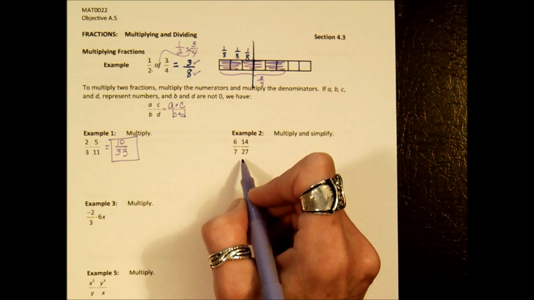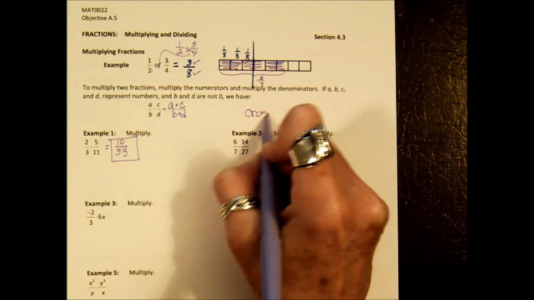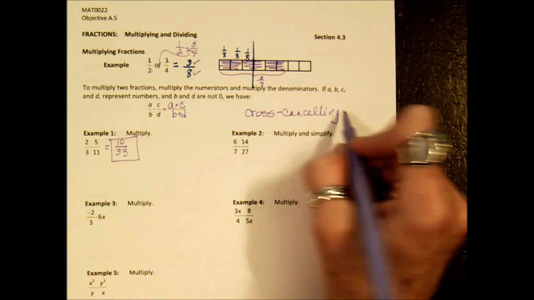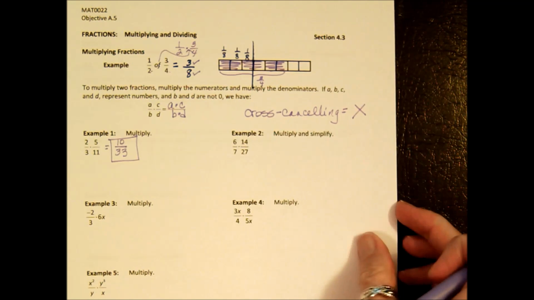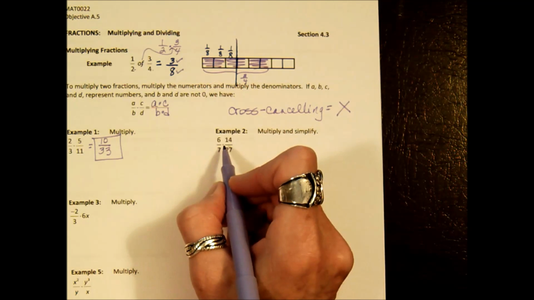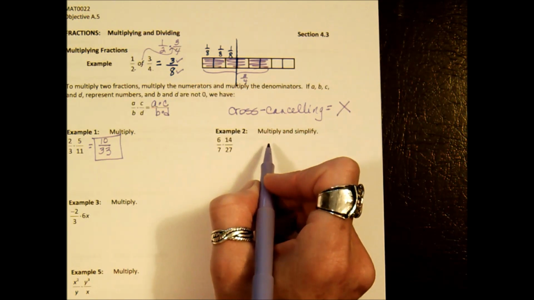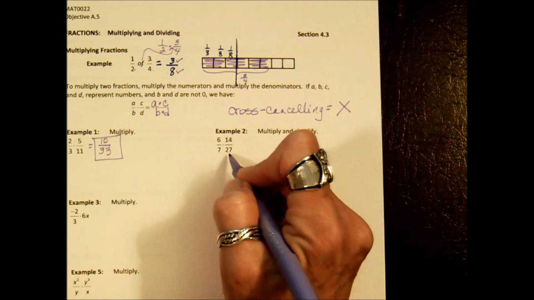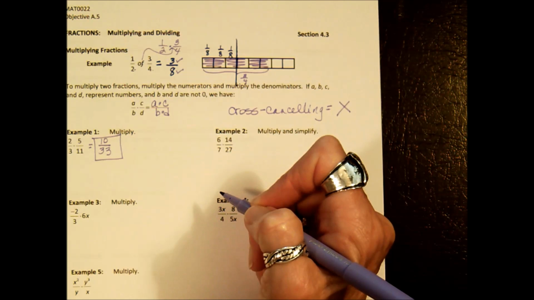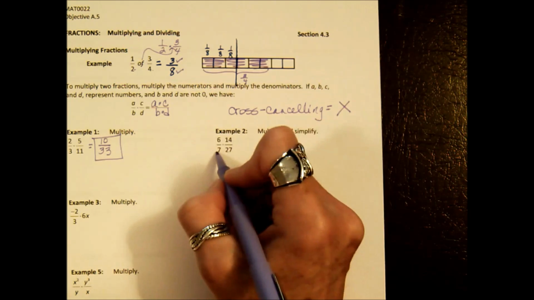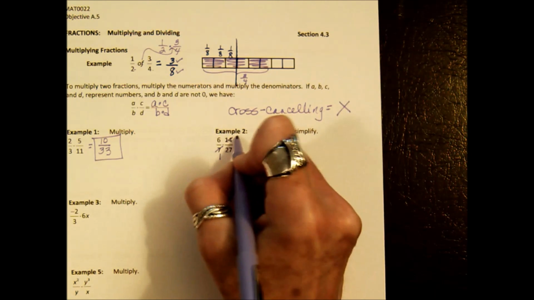So let me show you a way that you can simplify before you multiply. It's called cross canceling. You can only do it in multiplication. You cannot do it in addition, subtraction, or division. And what you do is, rather than simplify the fraction at the end, you simplify first by looking at crosses and seeing if there is anything that will go into both numbers. So is there anything that goes into 7 and 14? Yes, it's 7. So 7 goes into 7 once, it goes into 14 twice.